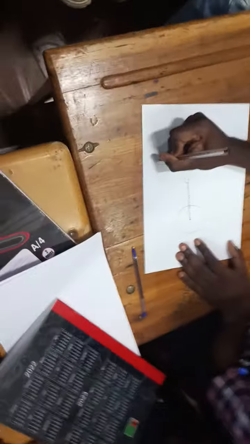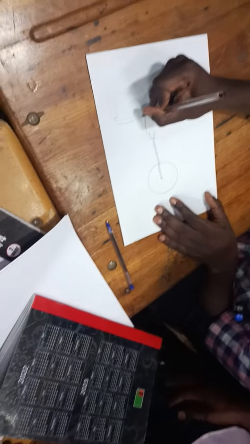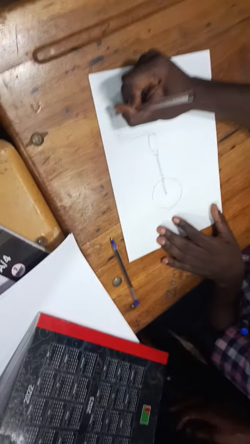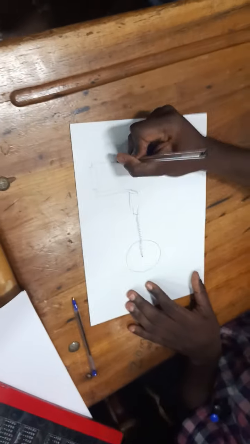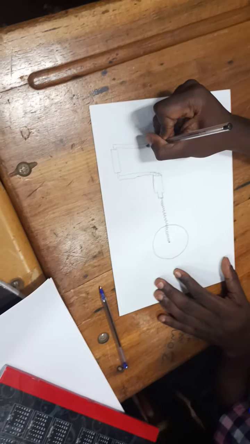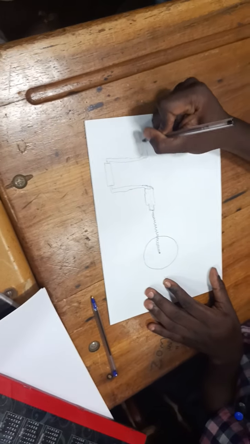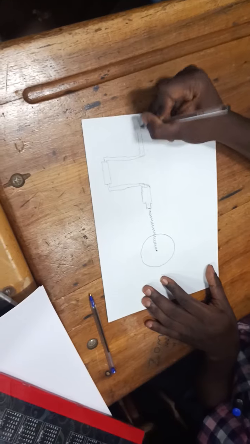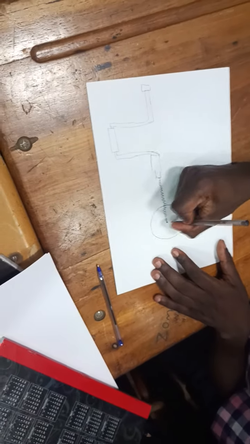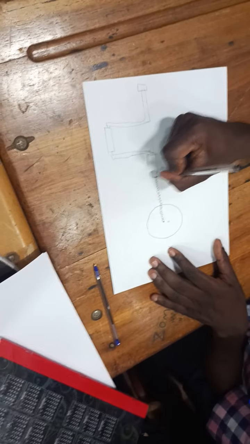Then just to be quick, normally I was supposed to just go like that and create some form of handle, just a quick sketch. Is it like that? Something like that, right? Maybe I'm forgetting how the diagram was. Then from there, it will be like that. Just a minute, I'm trying to draw our camera here.